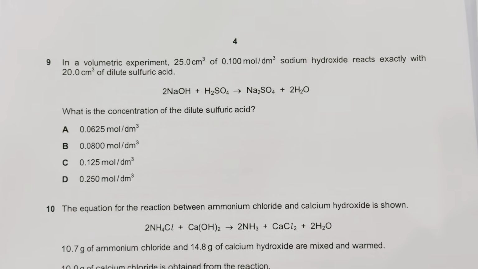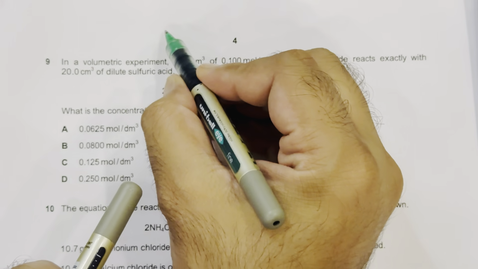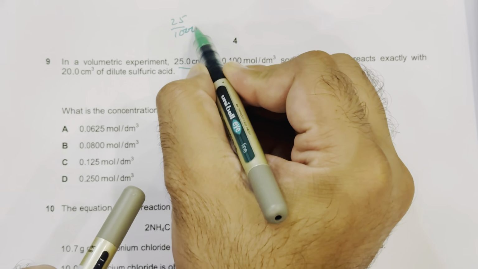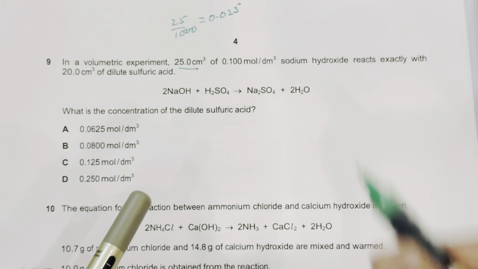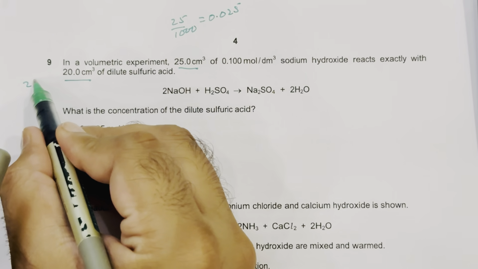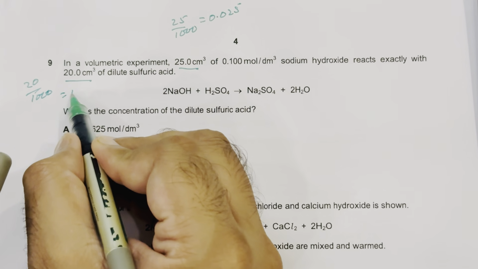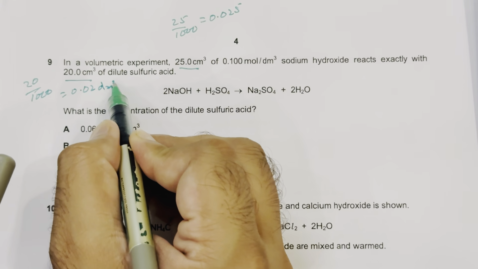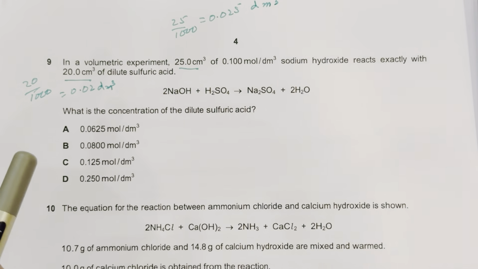Question number 9 is that in volumetric analysis, in a volumetric experiment, 25 centimeter cube of 0.100 mole per dm cube. So first you need to change by dividing it by 1000. The volume would be 0.025 for sodium hydroxide. React exactly with 20 centimeter cube. You also need to change this by dividing by 1000. So it would be 0.02 decimeter cube. What is the concentration of the dilute sulfuric acid?